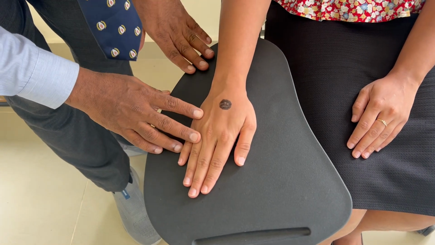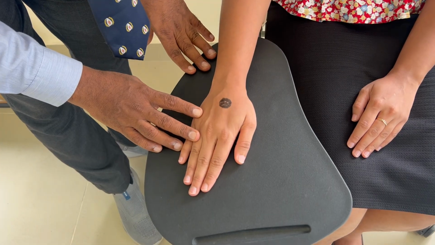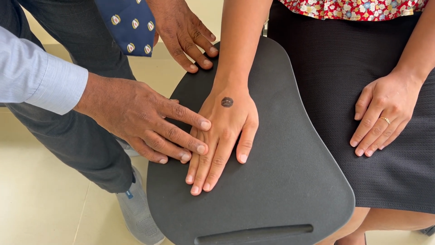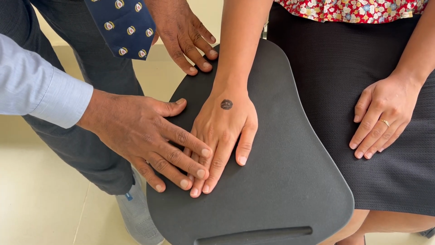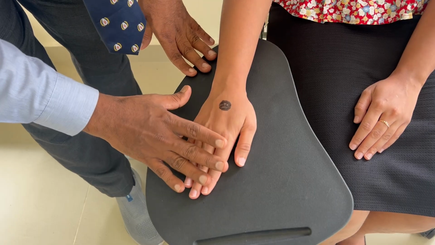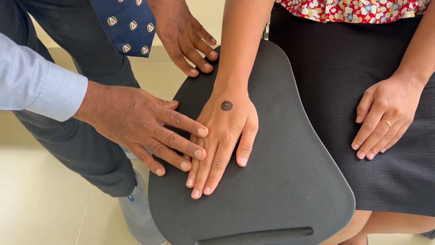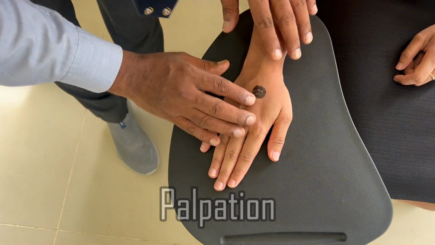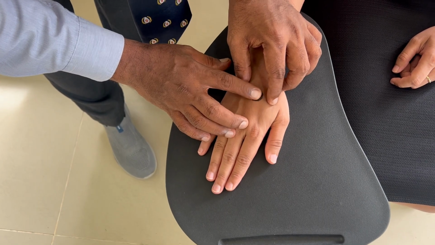You can observe for visible pulsations, if there are any. Pulsatility gives a clue about the possibility of a vascular lump. Also look for any evidence of infection like redness, and any discoloration.